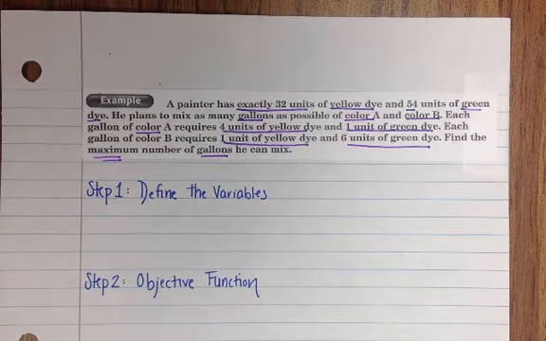So the first step we need to do is define the variables. What are we talking about? So our painter has yellow dye and green dye, but together when he mixes those two colors, we could make color A and color B. And our goal is to find how many gallons he can mix together to produce these two colors.